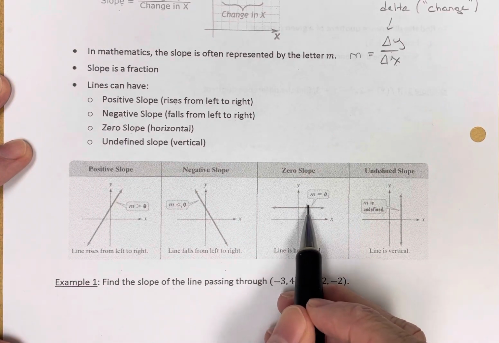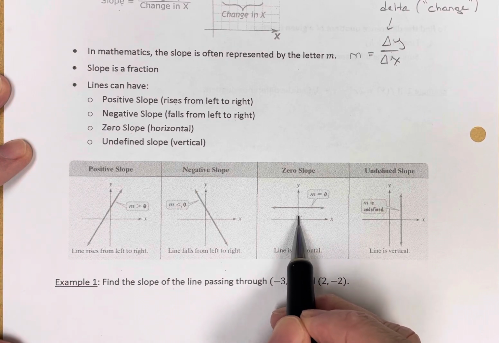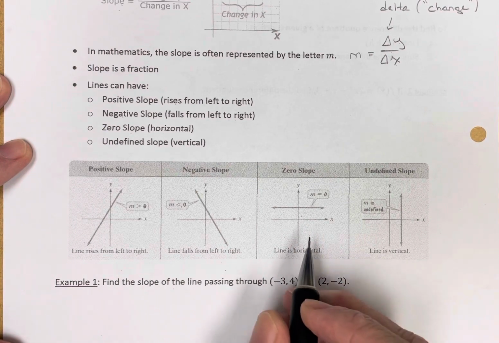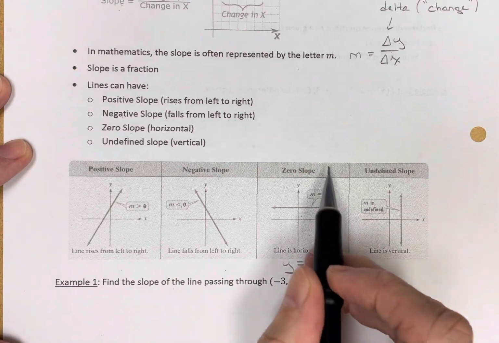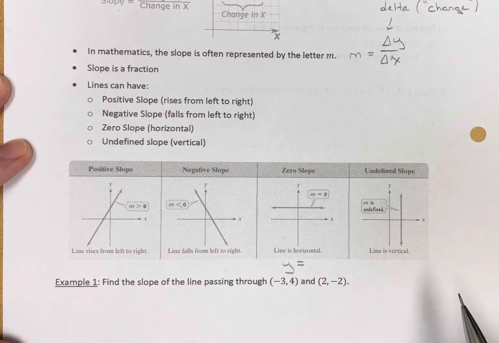A 0 slope, well, a horizontal line has 0 slope. So y equals 2, y equals 1, y equals negative. These are all of your y equals. All of your 0 slopes are y equals. They're kind of a constant equation.